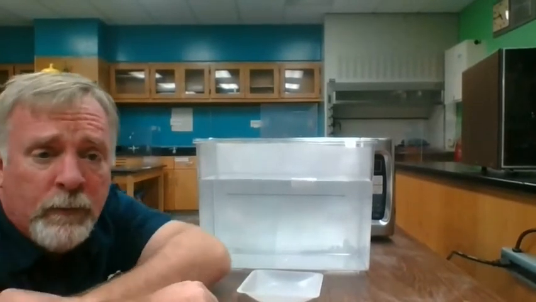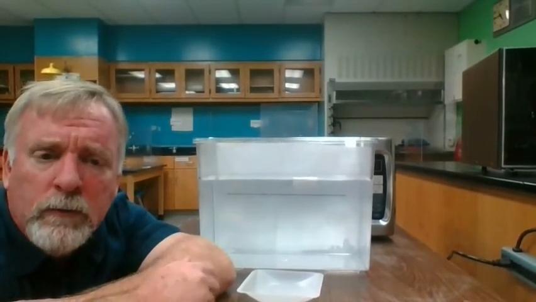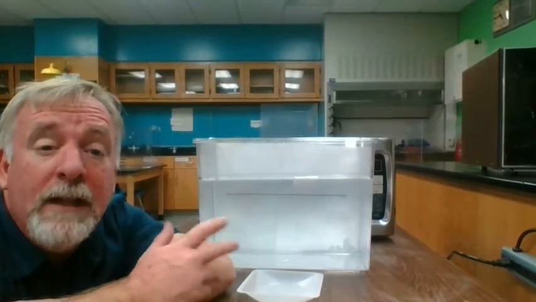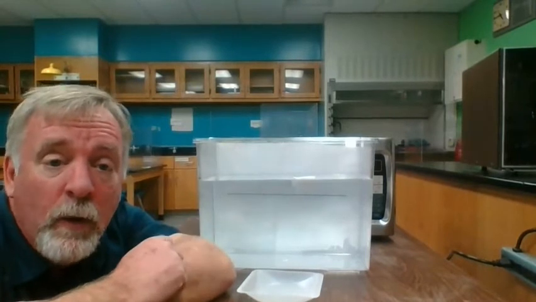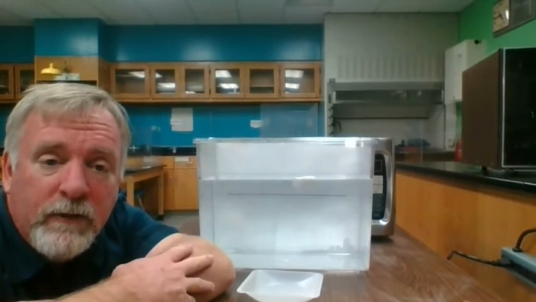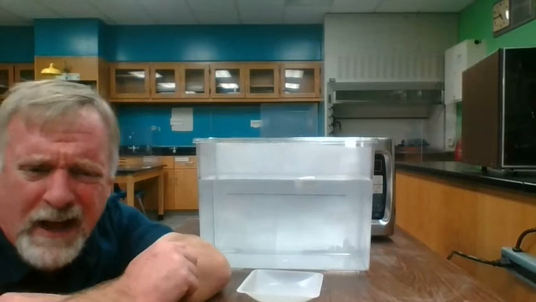Hopefully you can see it floats. Now, why does it float? Well, if something's floating, it's because it has less density, right? The thing that floats on the top has less density than the thing that it's floating in, right? So we know that this must be less dense than water. Well, does that make a lot of sense?